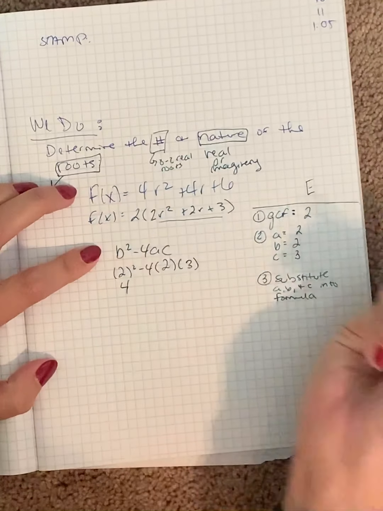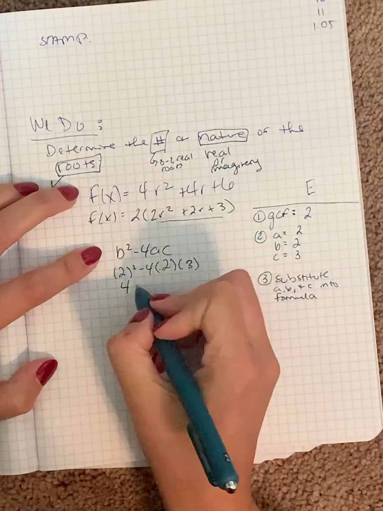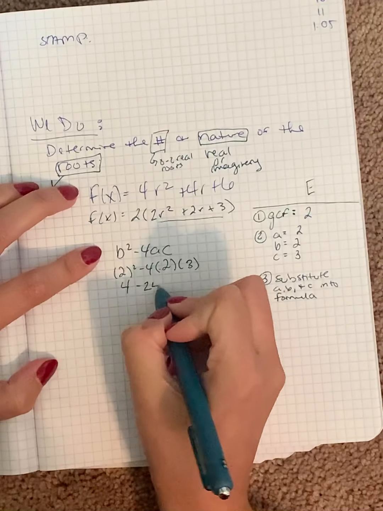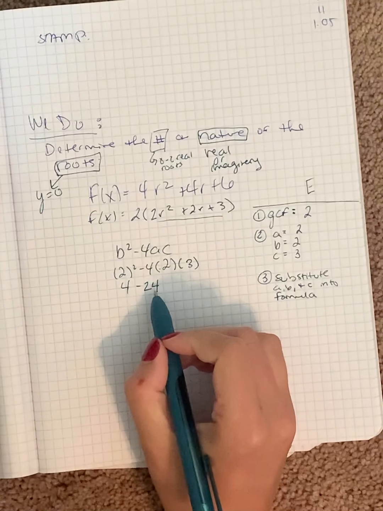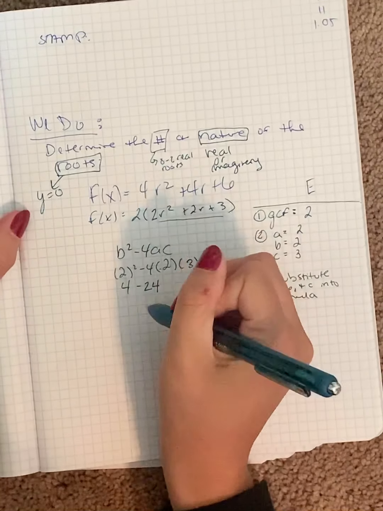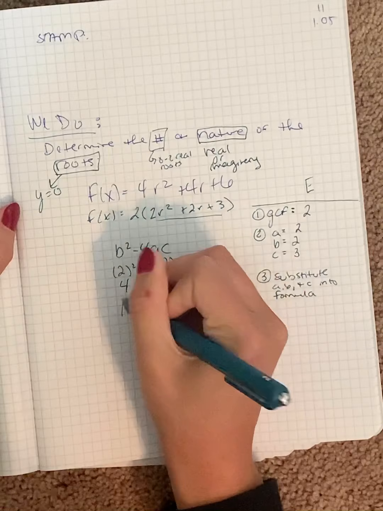So I get 4. Negative 4 times 2 is negative 8, times 3 is negative 24. And then 4 minus 24 is negative 20.